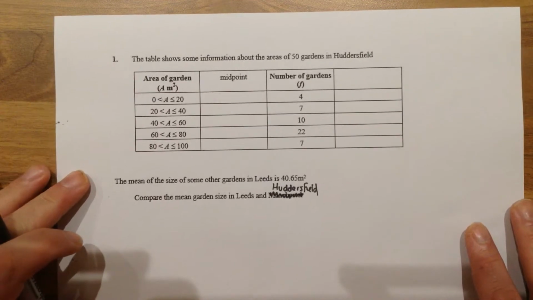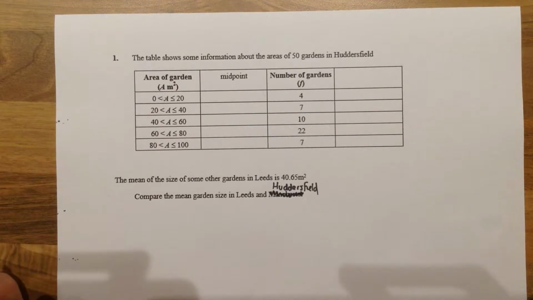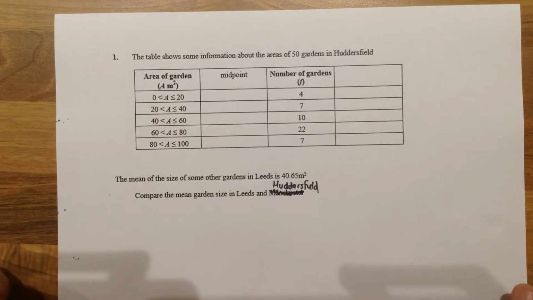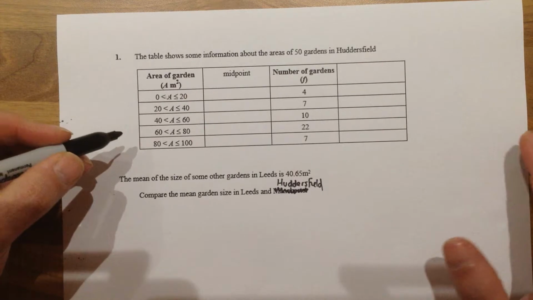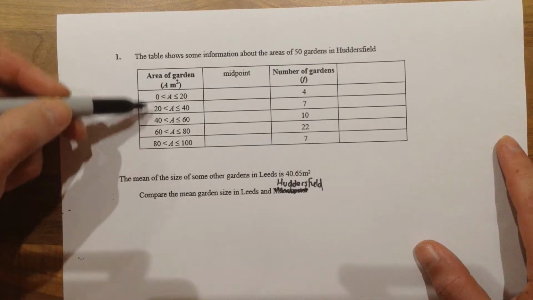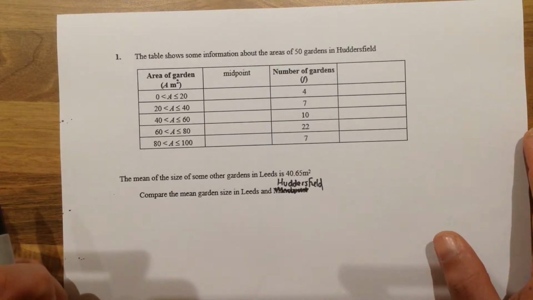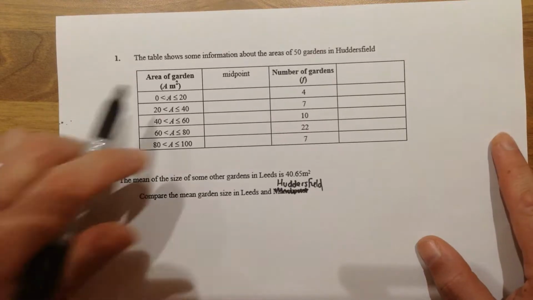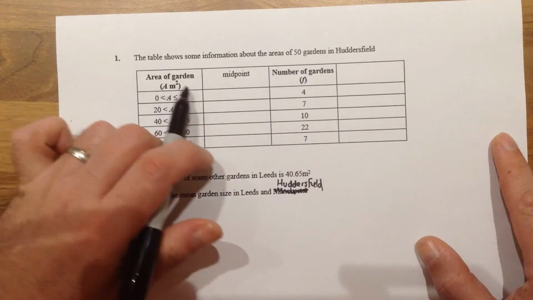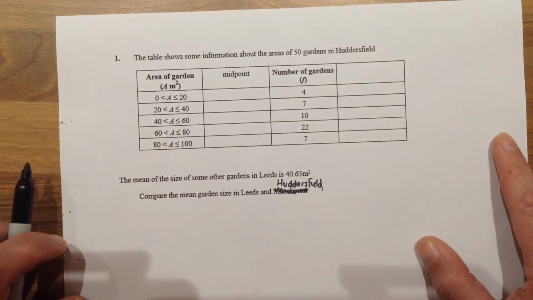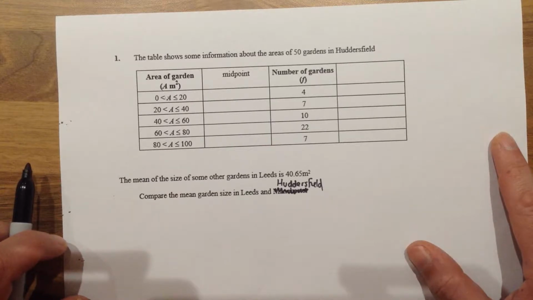The next question is asking us all about the mean, or in this case, an estimate of the mean. Here we are going to have to use what we did in statistics last year. So we've got these as the numbers represented within the table. Now within this group we do not know, these 4 gardens, where they are between 0 and 20. So we need to come up with a number that we can use to represent the group.